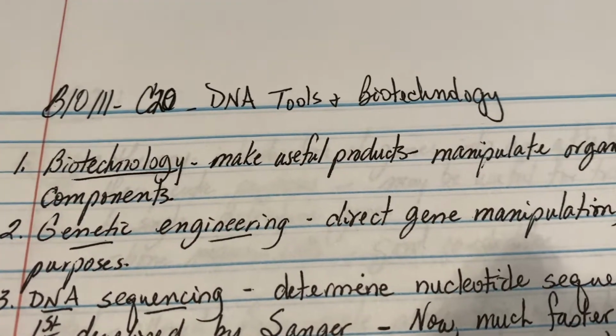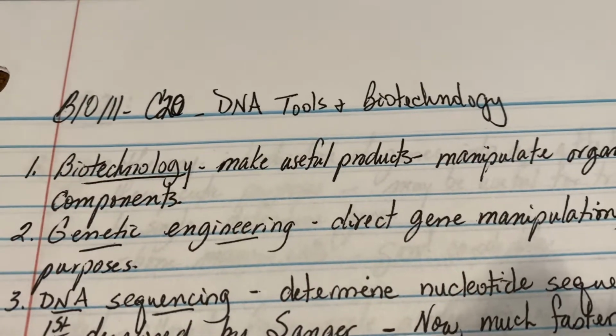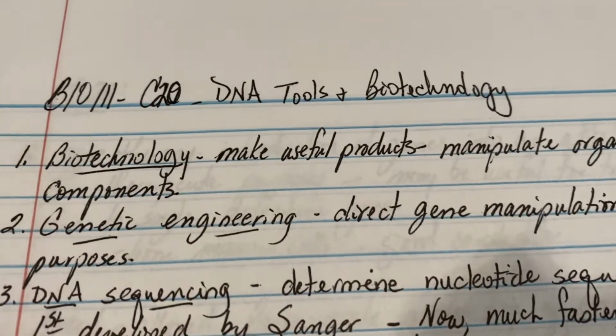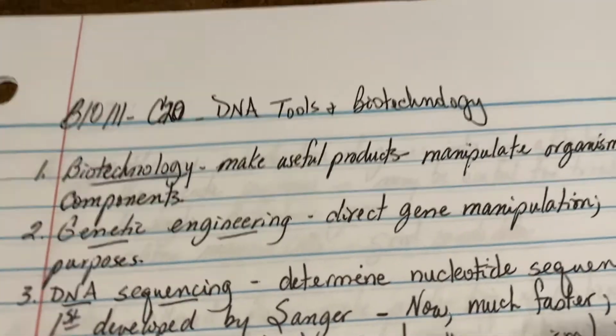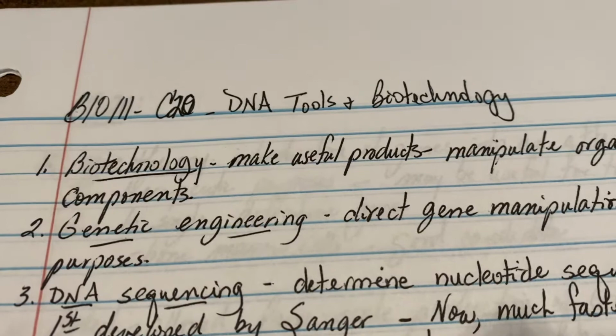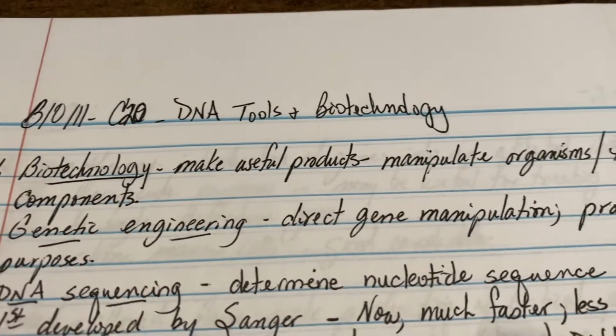We're going to look at Chapter 20 now, DNA Tools in Biotechnology, in a very abbreviated way, but it does not mean that it's not important. I especially wanted to hit some terminology that I think you'll need in the future. And we talk about biotechnology as the means that we use to make useful products.